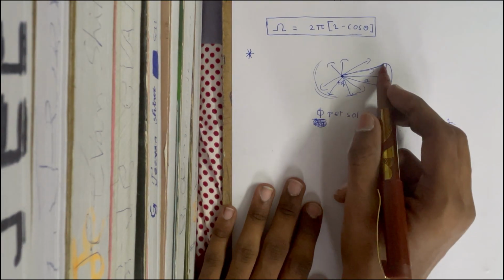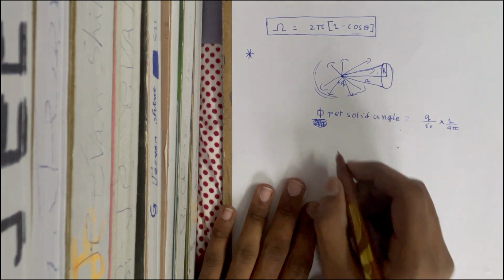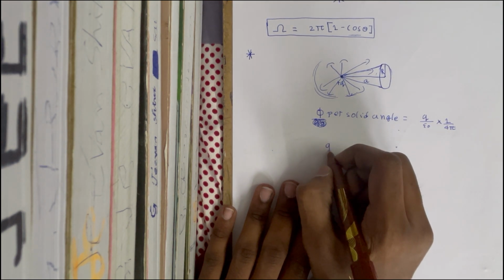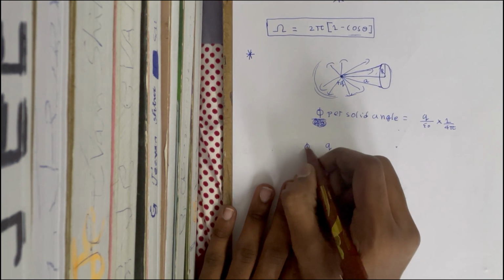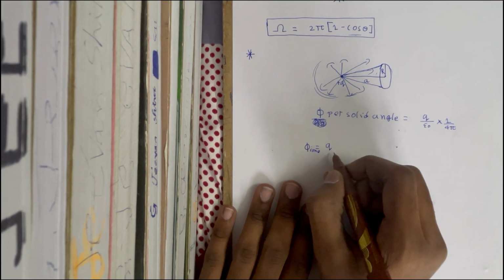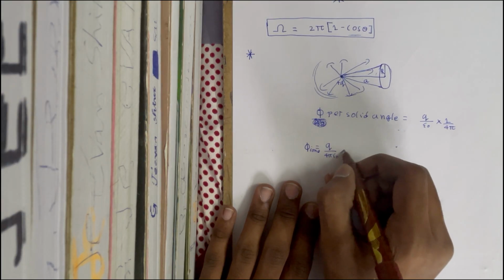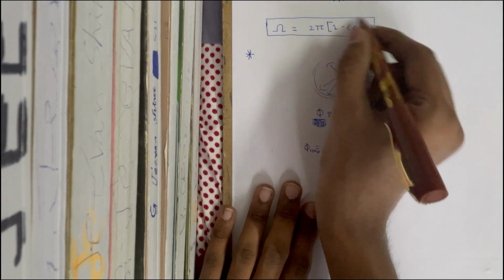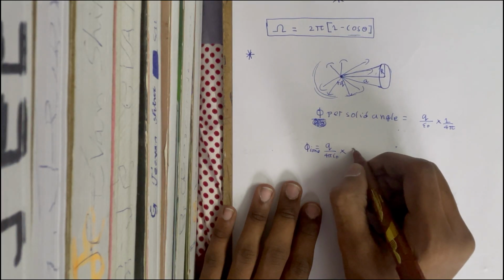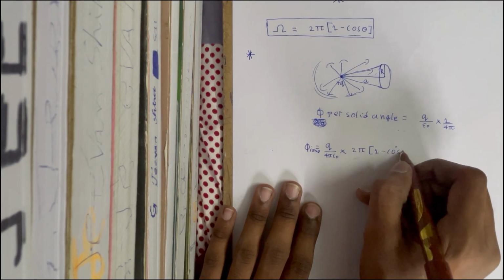So for this surface, it would be q by 4 pi epsilon naught times the solid angle of this, 2 pi of 1 minus cos theta.